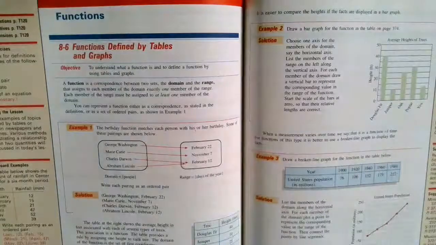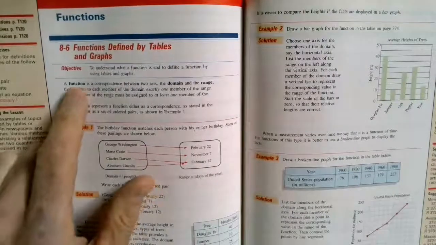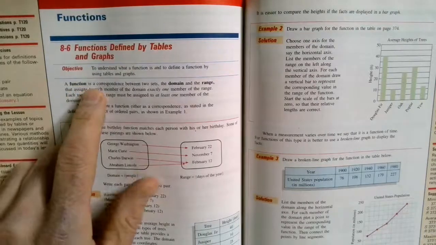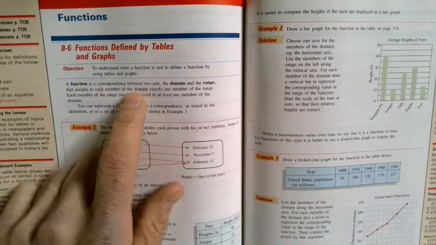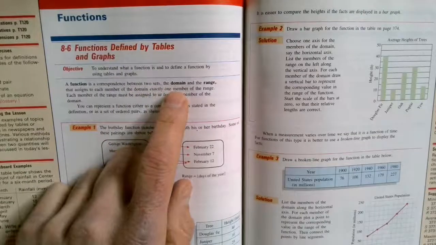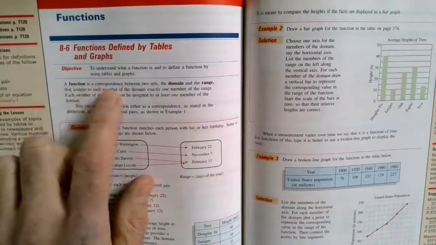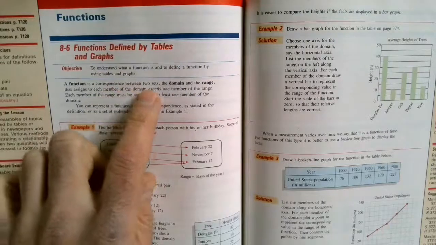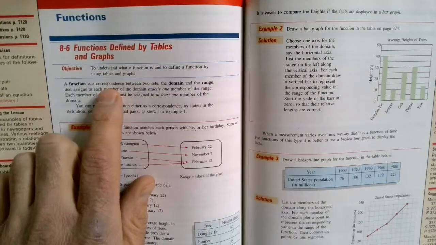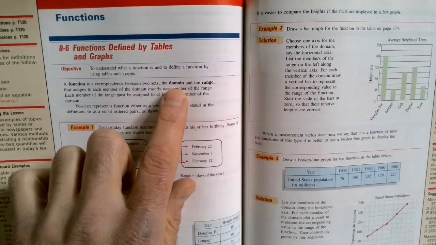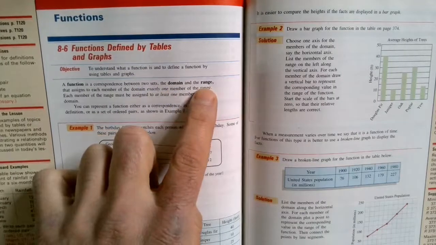Okay? Let's do it. First things first, the definition. Write this stuff down. A function is a correspondence between two sets, the domain and the range. So first thing is first. A function is a kind of matching between two groups. Correspondence means matching. Sets means groups. The first set's called the domain. The second set's called the range.